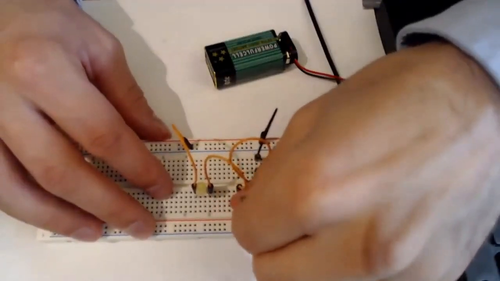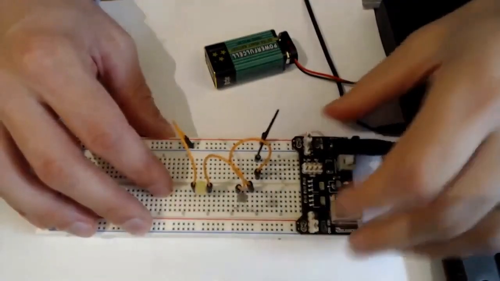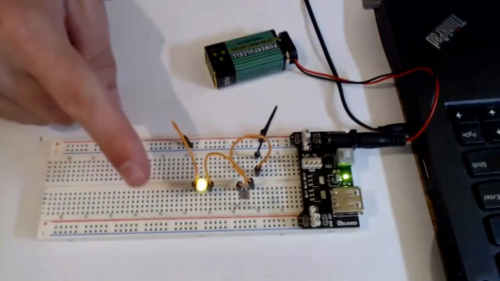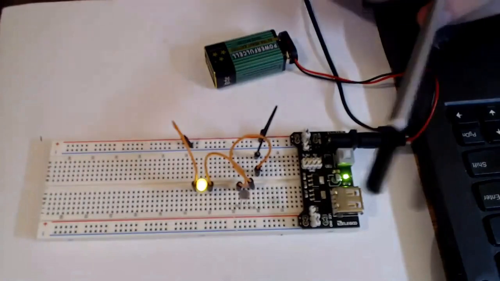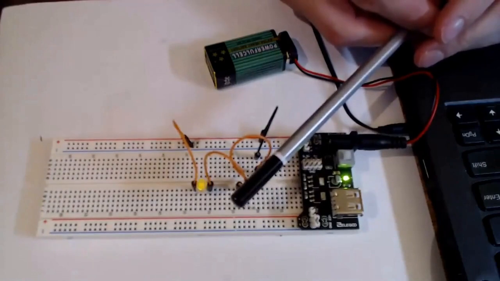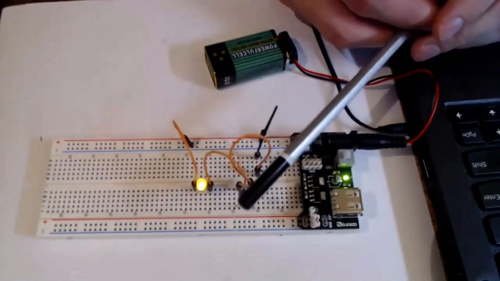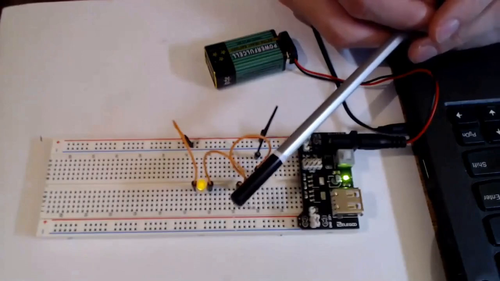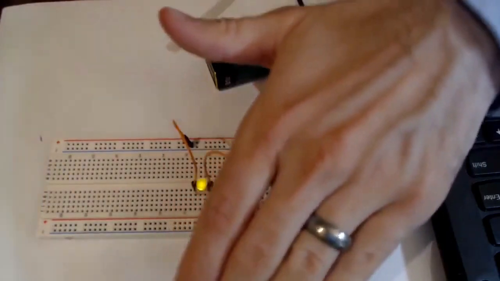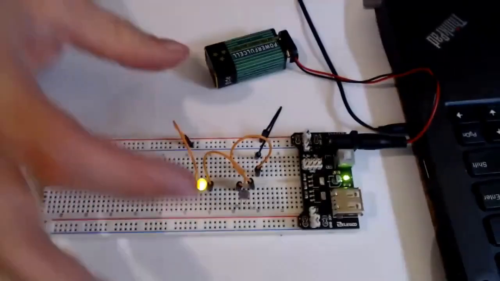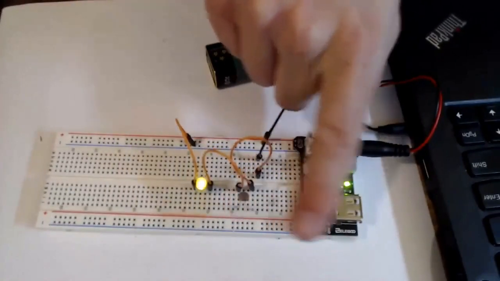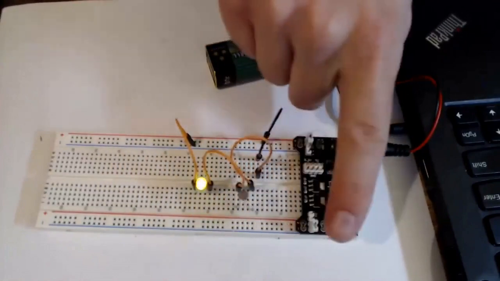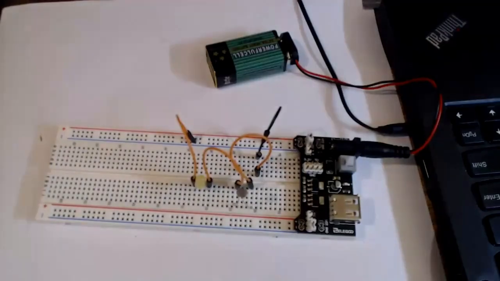And if I give this circuit a little bit of battery power, you can see that the LED has lit up. And if I cover up that photo cell with the pencil, it goes out. All I'm doing is blocking the light, not making any physical contact with it. And it works better if I put my hand over it, but you can't see it as well, so there we go. Like that. All right.